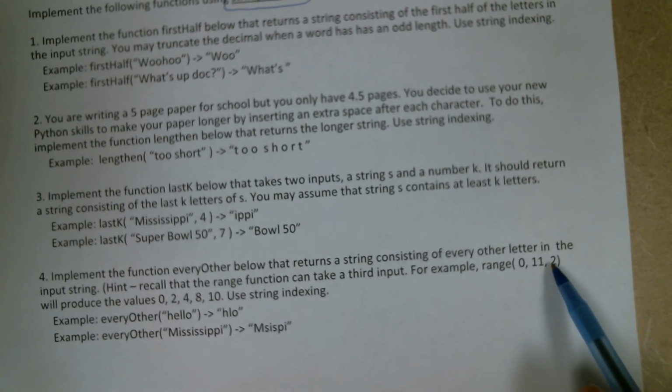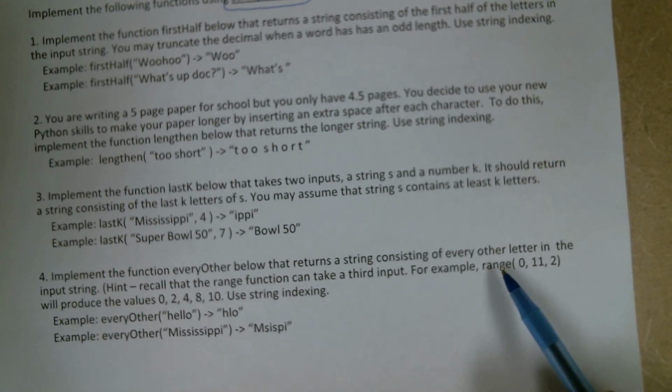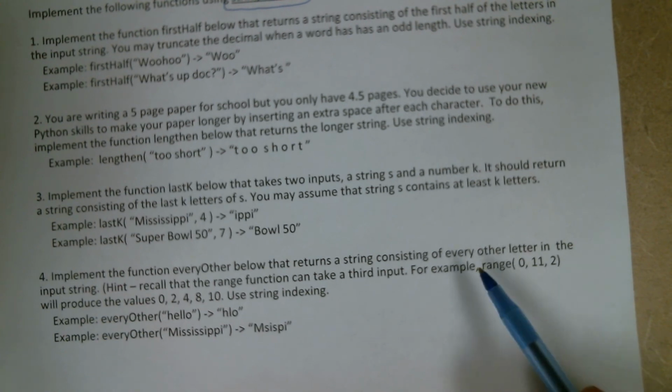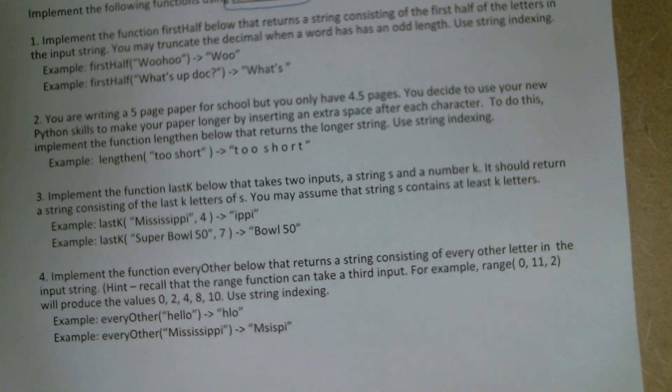So this should help you figure out the code that you need to write so that you get every other letter. All right, so this is the practice that you're going to do, based off of everything we just talked about.